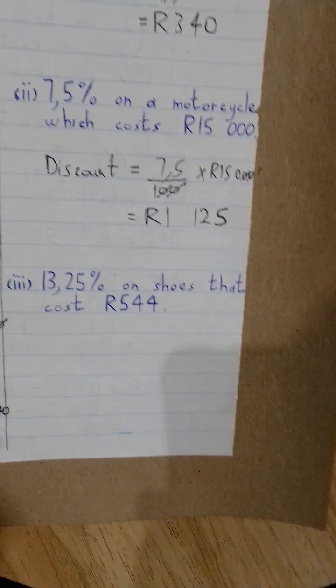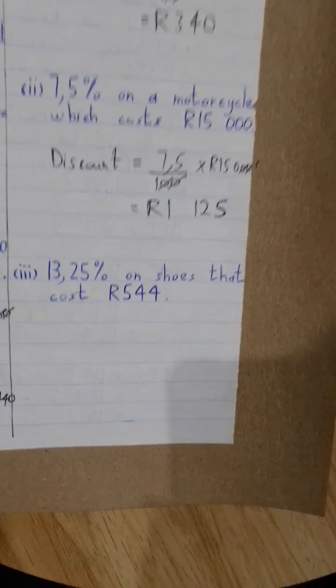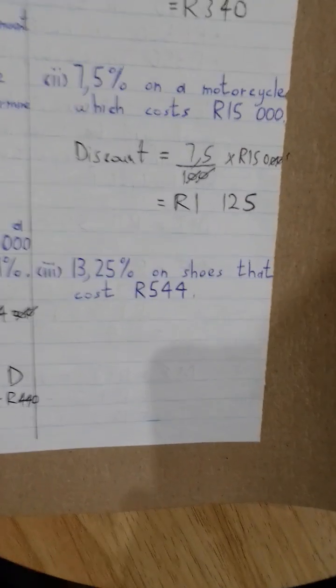Roman numeral number 3, 13.25% on shoes that cost 544 rands.